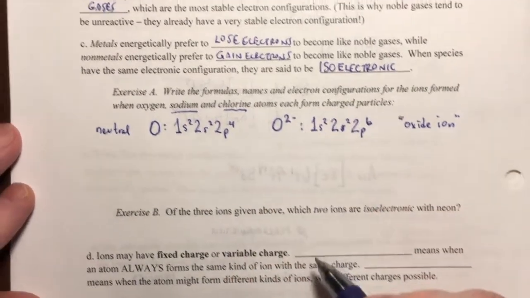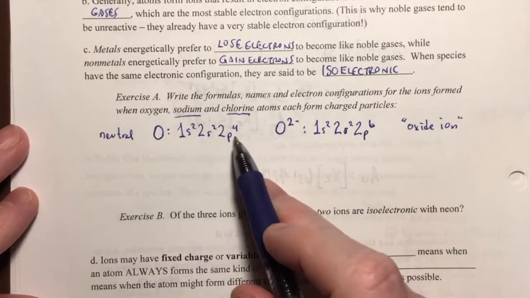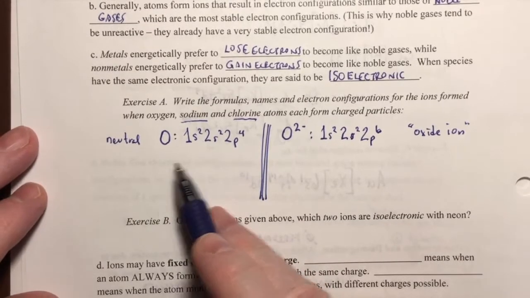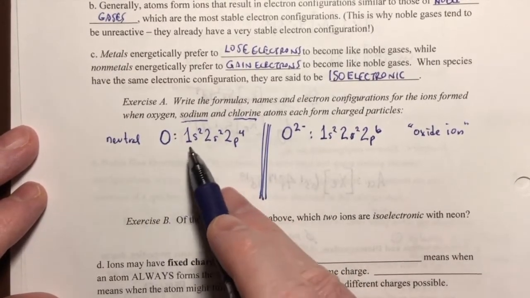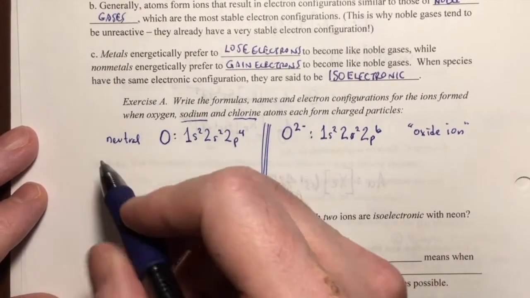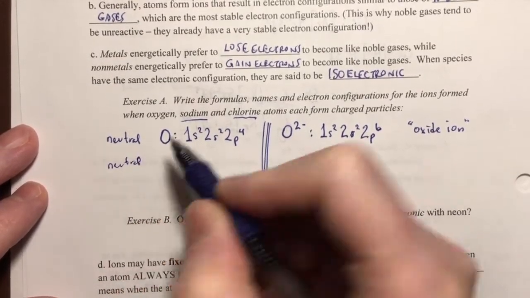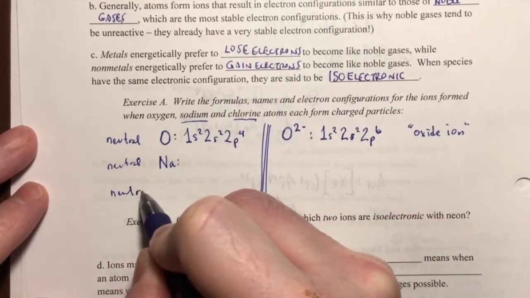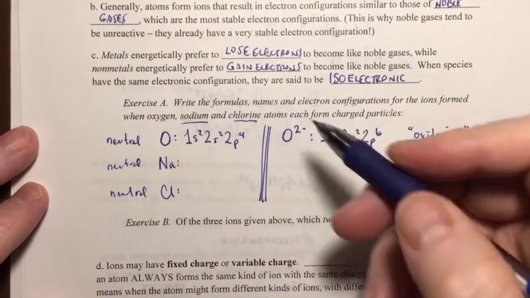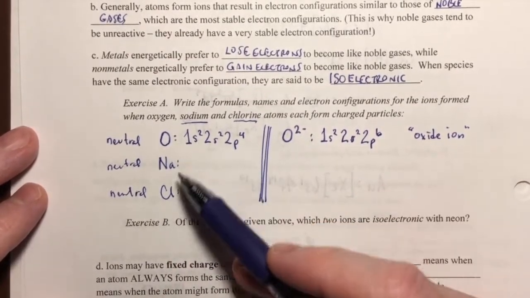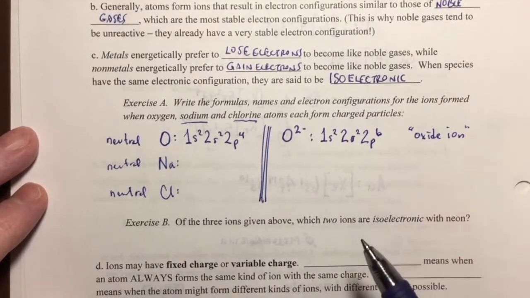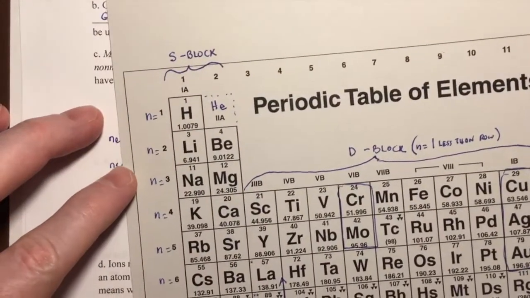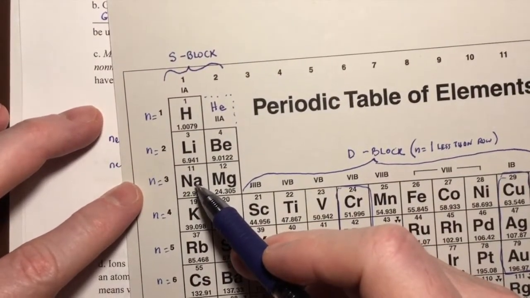Okay, coming back to this, I want to write the neutral species electron configurations first, just so that we can see what they were when they were neutral, even though this is not specifically required by the problem. So for the neutral species, we have sodium, and we have neutral chlorine. So I'm just going to write the electron configurations of the neutral species before I write the electron configurations of the ions. So for sodium, it's right here, atomic number 11.